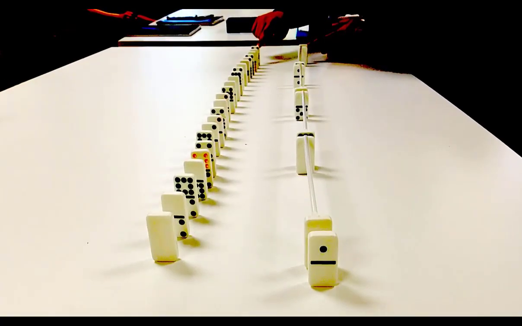Take a look how these dominoes are set up. The ones on the left are connected the way you would normally set up dominoes, while the ones on the right have large gaps, but they're connected via a straw. What do you think is going to happen when they tip over the first domino for each row? What is the difference going to be? So pause for a second, come up with your answer, and then let's take a look.